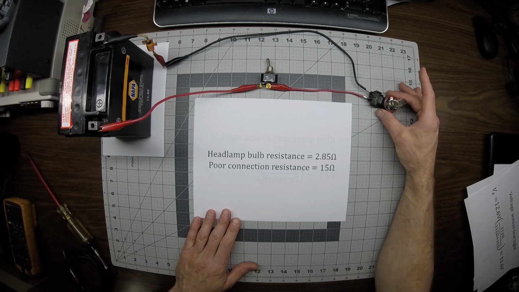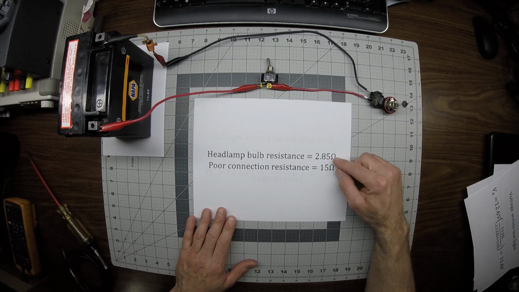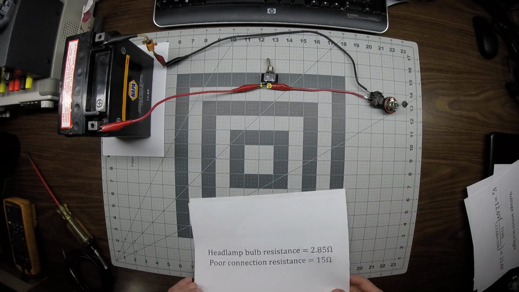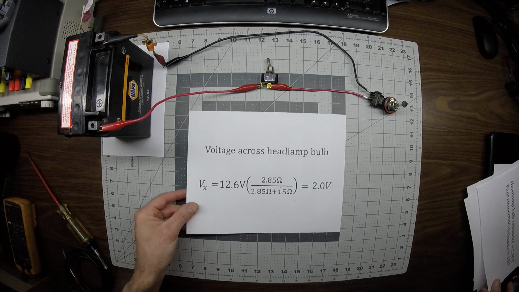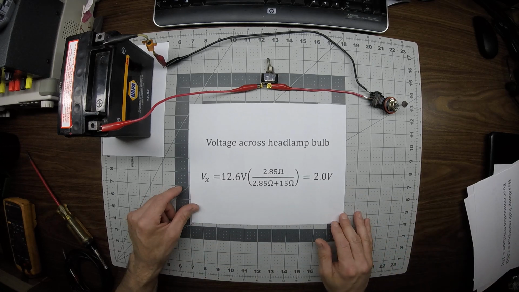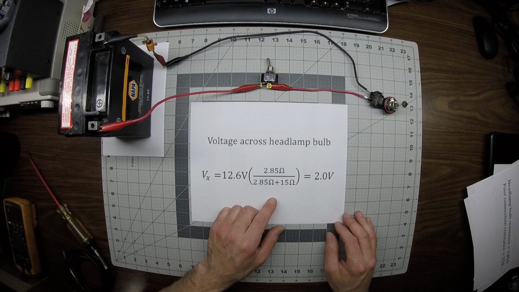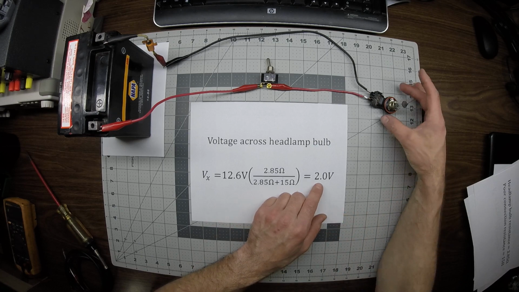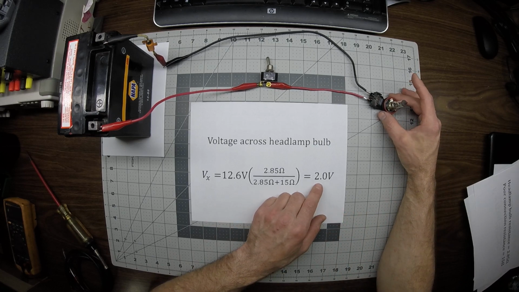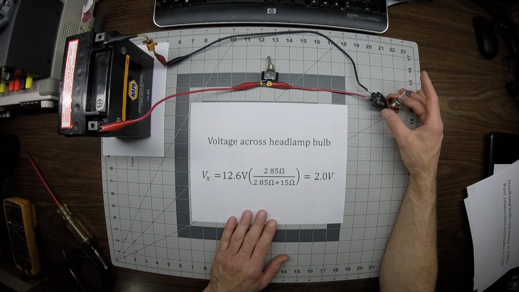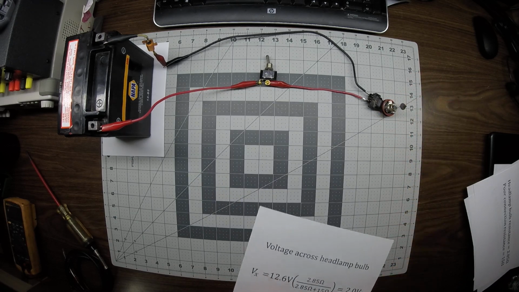when the headlamp bulb is connected to the circuit, we have a resistance of 2.85 ohms, and again our simulated poor connection is 15 ohms. Plugging these values in, we get 12.6 multiplied by 2.85 ohms over 2.85 plus 15, which results in a voltage across the bulb of only 2 volts. This is not nearly enough voltage to illuminate this headlamp bulb.